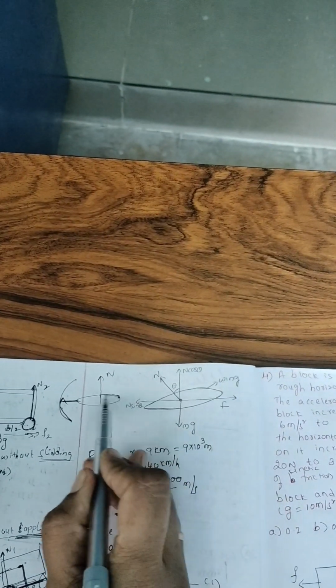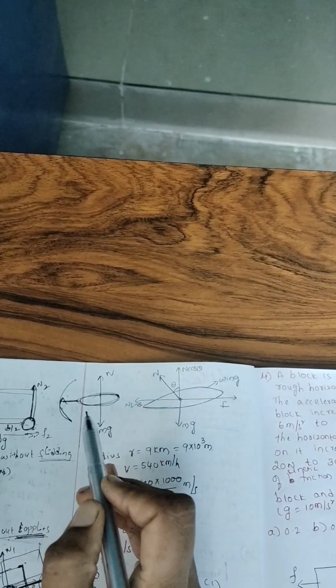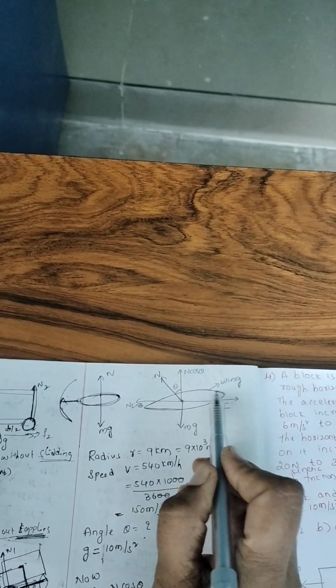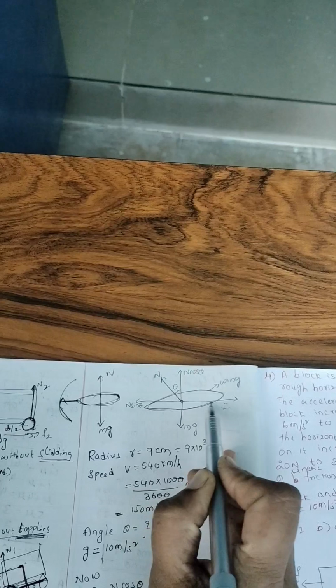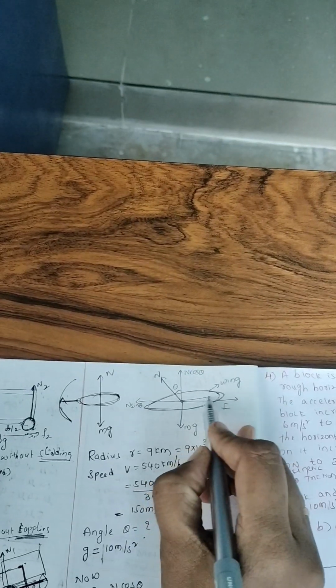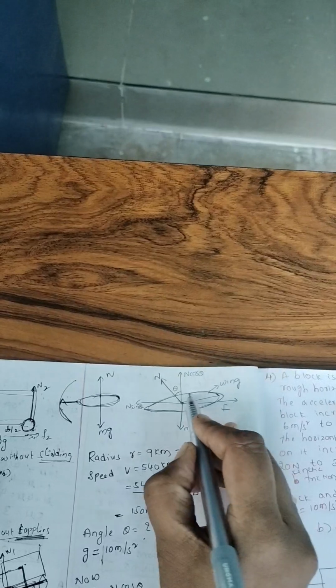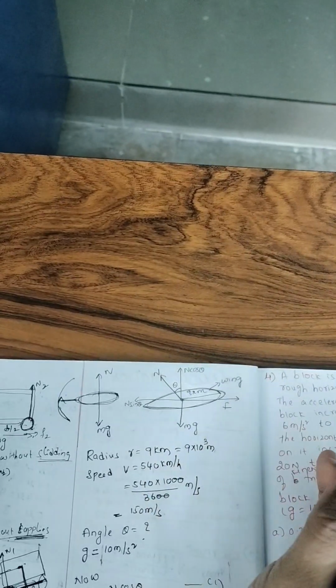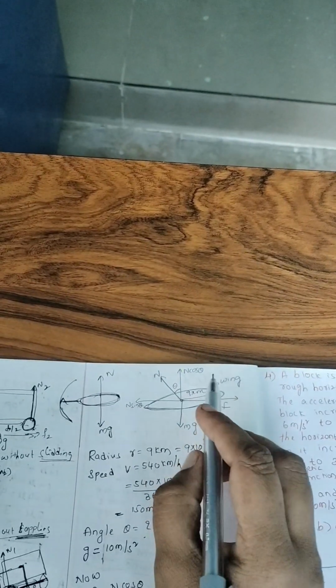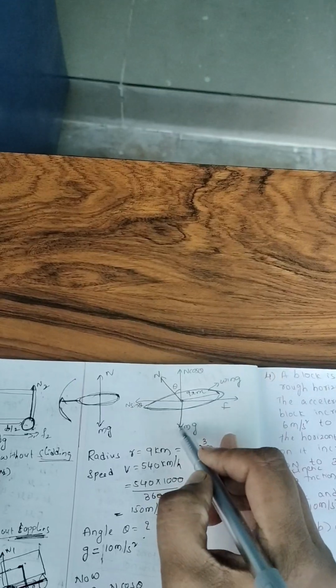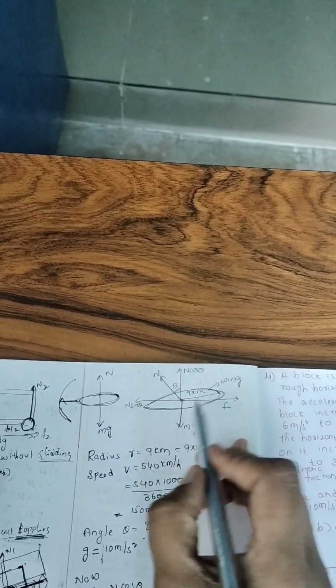Just what he's saying, it is executing the horizontal loop in such a way. Now it is just moving, and the loop came in such a way. Right? Now the radius of the loop, how much did he say? 9 kilometers. Now let us draw the free body diagram. Mg will act in the downward direction.